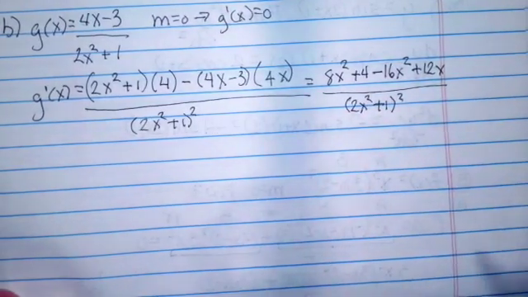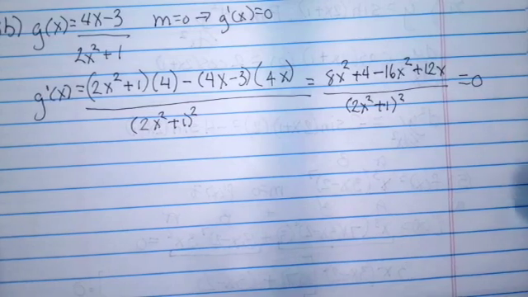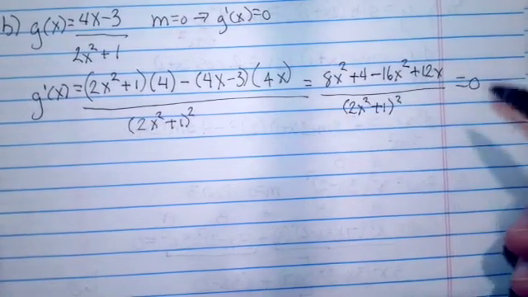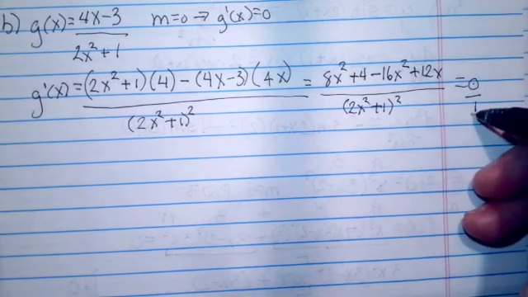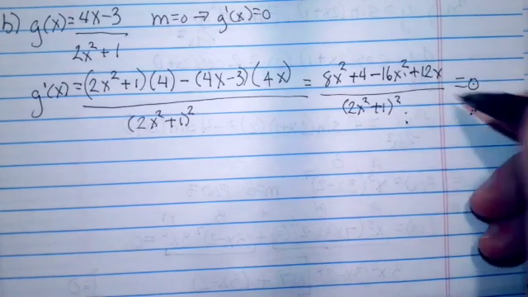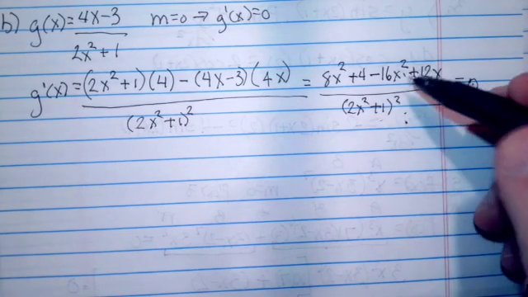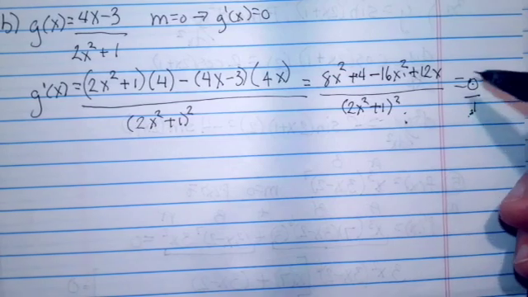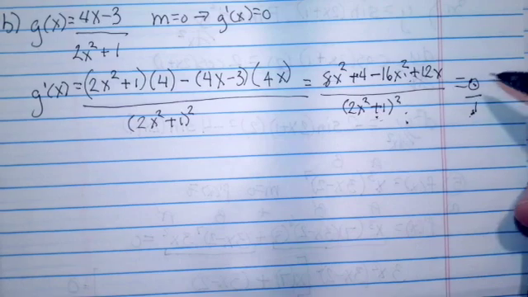So now, we need to set this equal to 0. Well, in order for a fraction to be equal to 0, the numerator has to be equal to 0. One way to think of it is this way. You can rewrite 0 as 0 over 1. And since we have this fraction equal to this fraction, if you cross multiply, you're still going to get a true equation. So this expression times 1 is going to be equal to this expression times 0. In other words, this is going to be equal to 0.